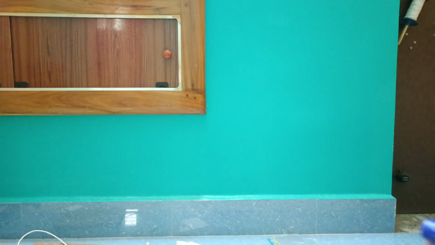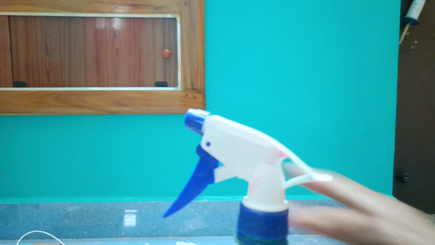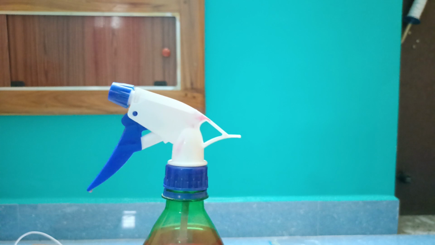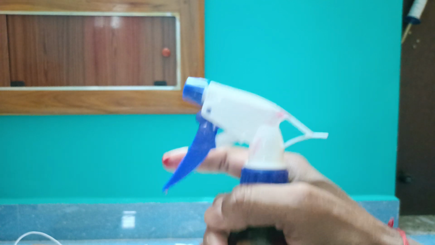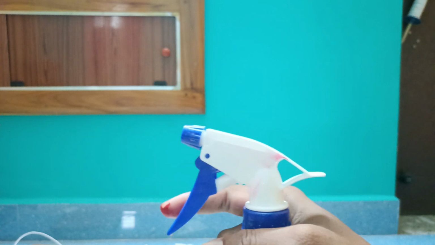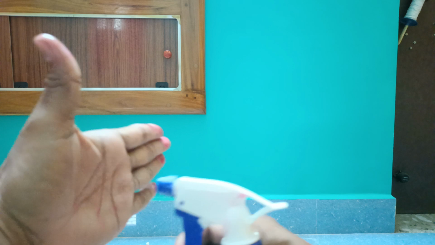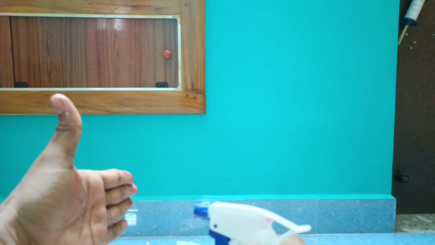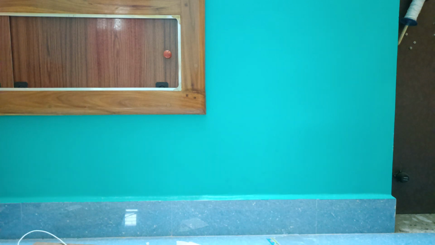Now we see that this works as a sprayer, or what we call an atomizer, and all this works on the principle of Bernoulli's theorem. Right? Here you see, we have used Bernoulli's theorem, and this sprayer is working like that. You see here, if we spray on the hand, you see here. All sprayers and atomizers work on the principle of Bernoulli's theorem.